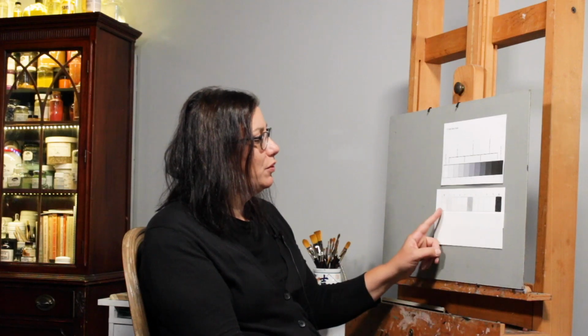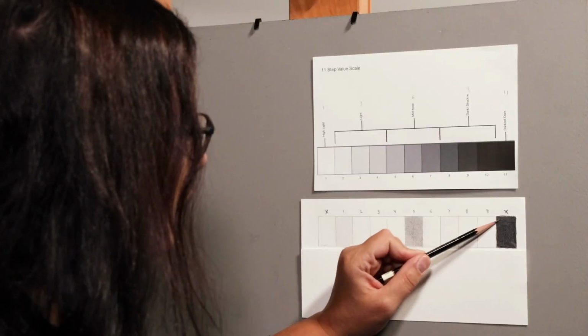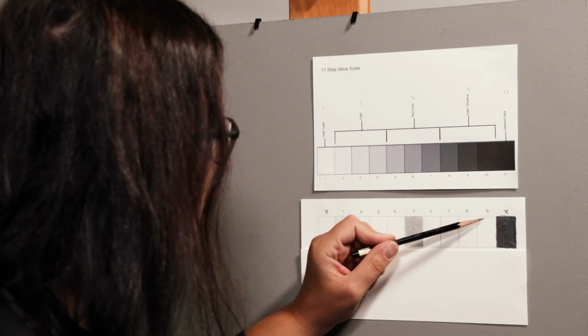Right, a great way to preserve our lightest light and darkest dark within our composition is to not use it, right? Not use it in the scale that we're actually creating. And then it always leaves you that little bit of space for that perfect highlight and that perfect darkest dark. Okay, we do the same thing with the 9, this time going for just a little bit lighter than our darkest dark.